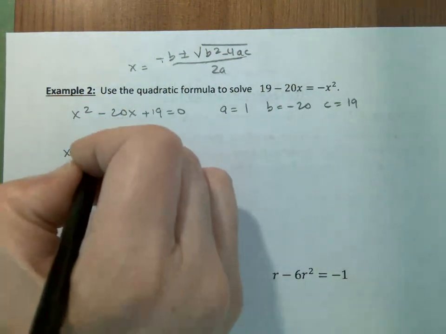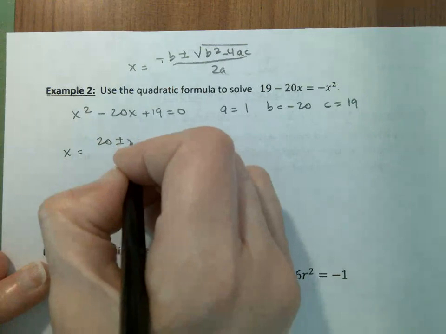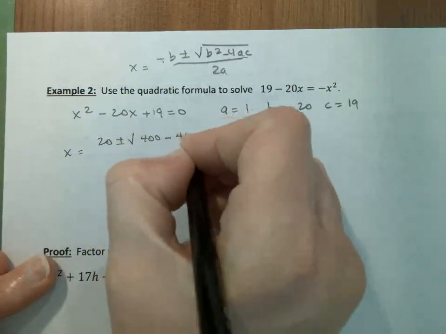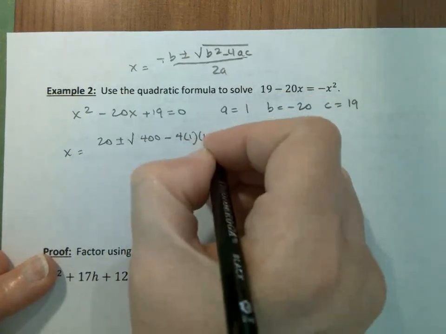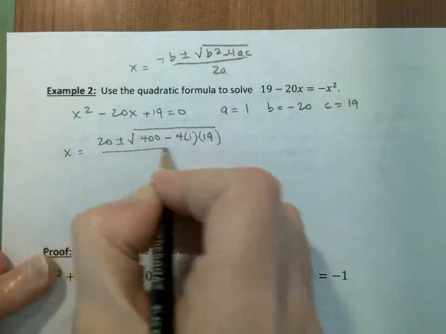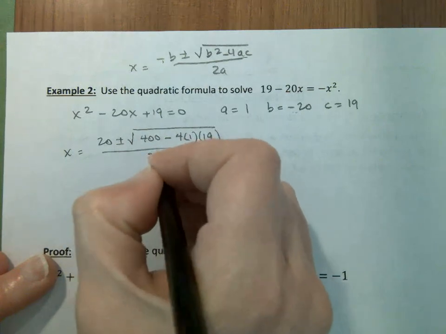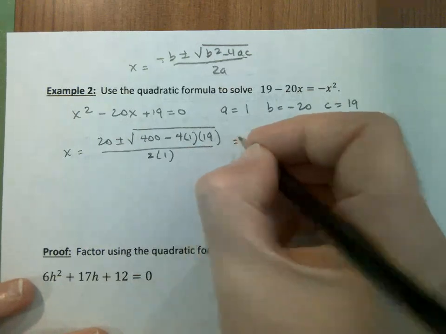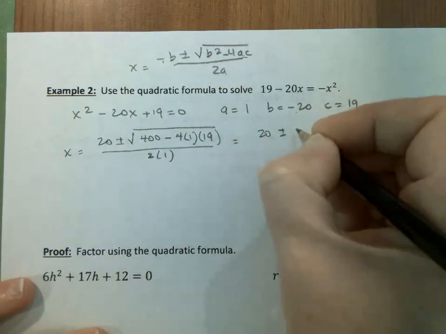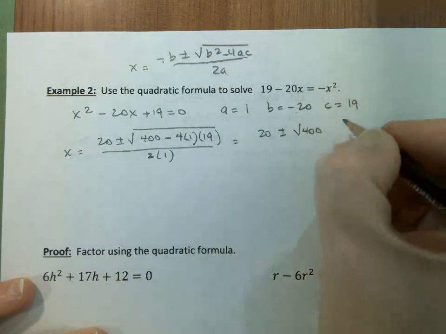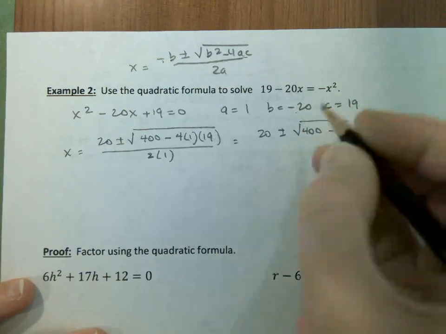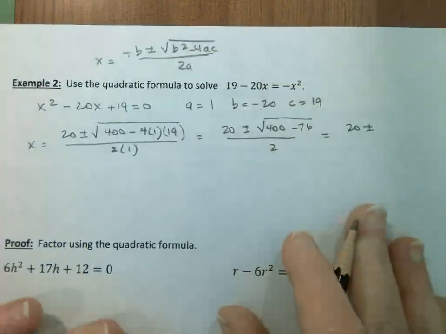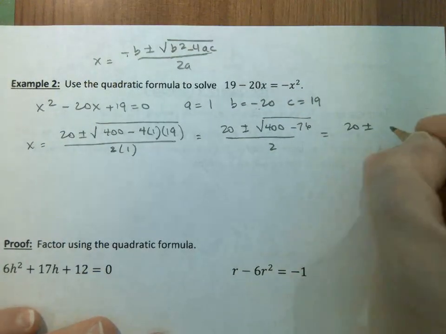B is -20, so it becomes +20, plus or minus the square root of b squared, which is 400, minus 4 times a times c, all over 2 times a. So this becomes 20 plus or minus the square root of 400 minus 76, all over 2. 400 minus 76 is 324.